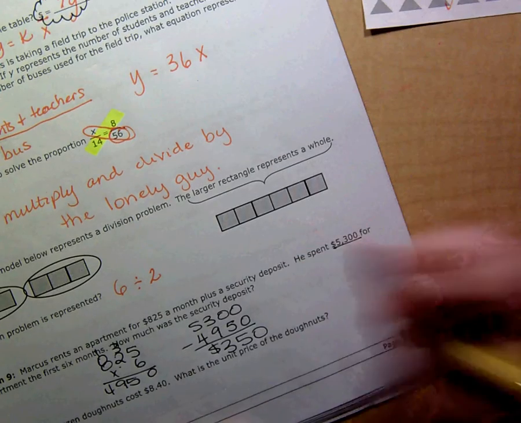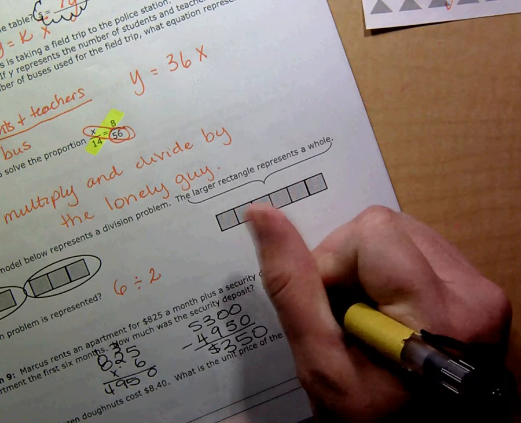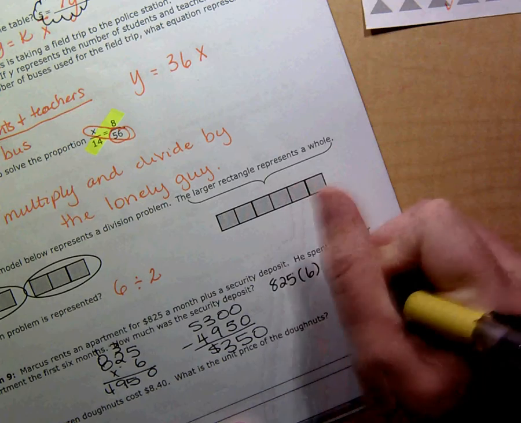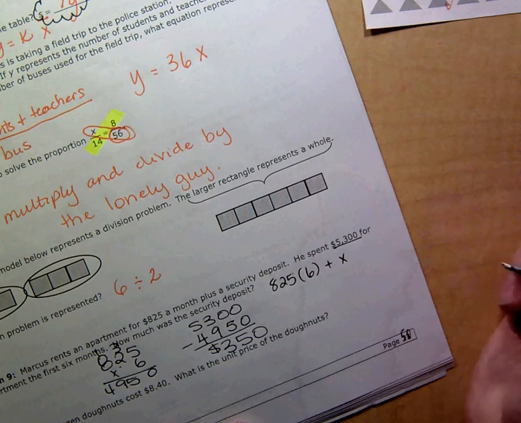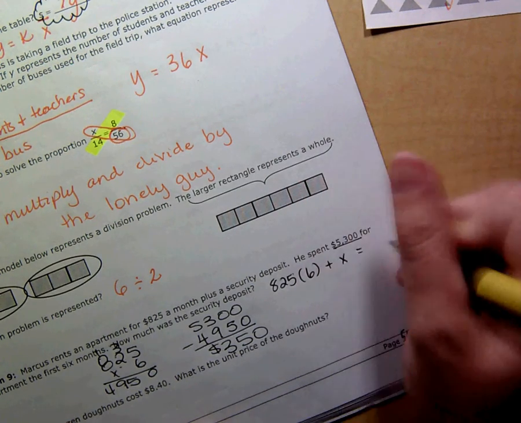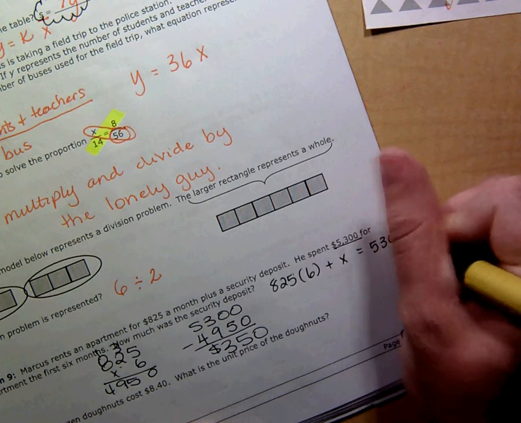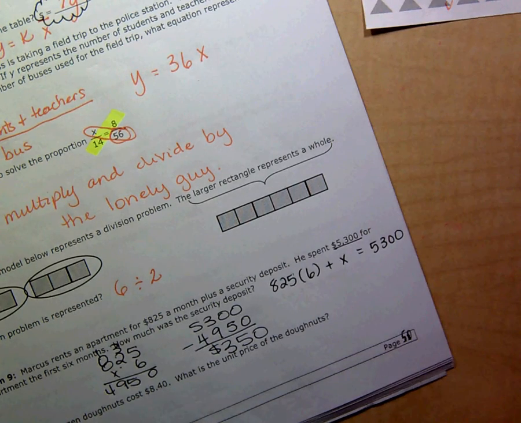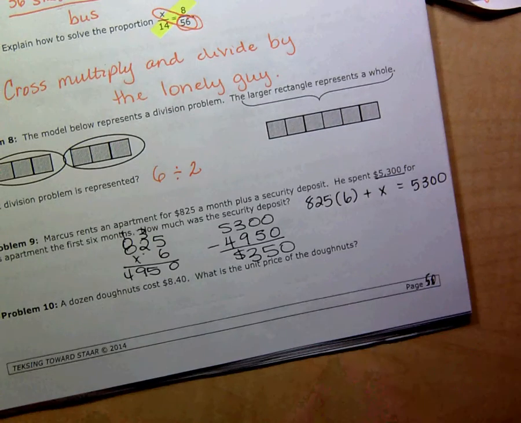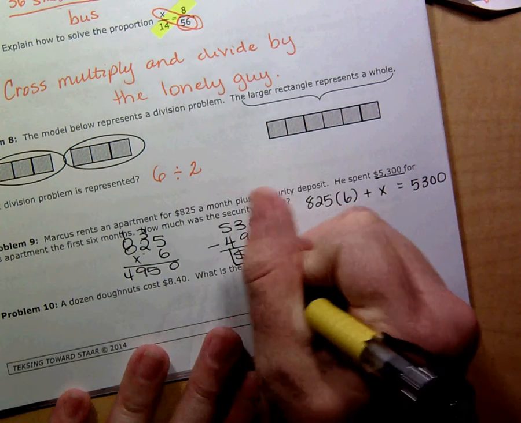So 825 times 6 plus X, the amount of the security deposit, equals $5,300. That's the equation that you would have to write and simplify to solve for X. And whenever you solve for X, this is what you would get.